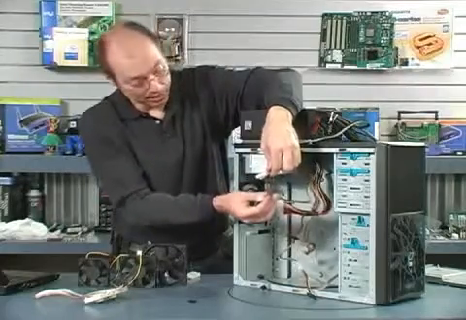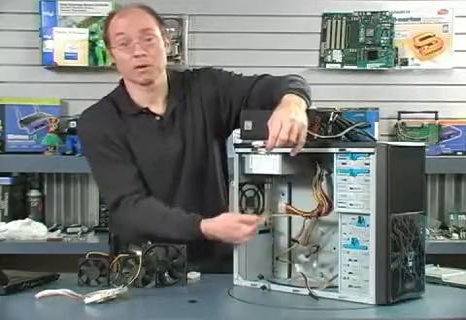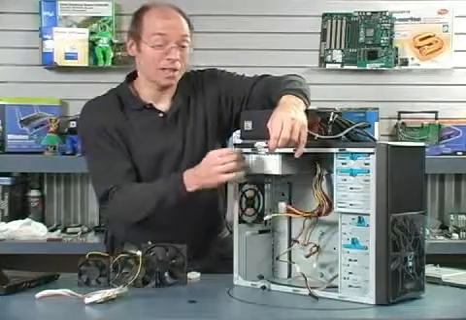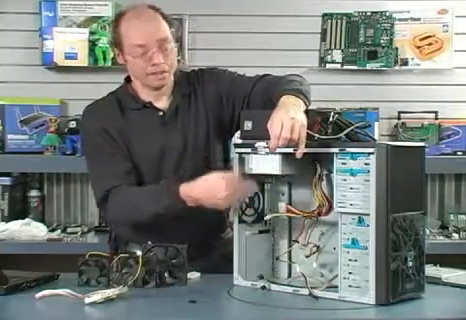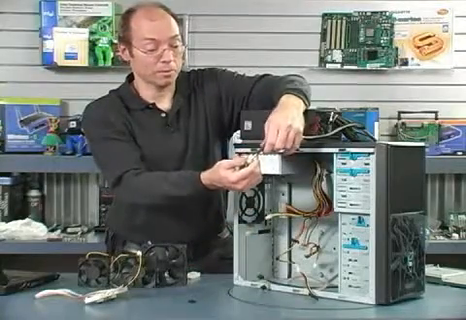So the idea is that if you need a bunch of adapters to make your power supply work with what you have, you probably don't have an adequate power supply to begin with. So while an adapter here and there is okay, if you start using adapters for everything, it just means you don't have an adequate power supply.